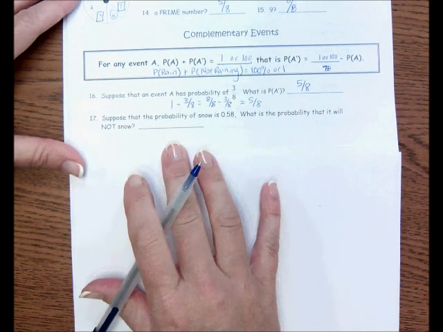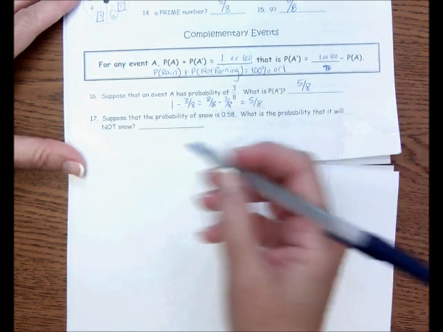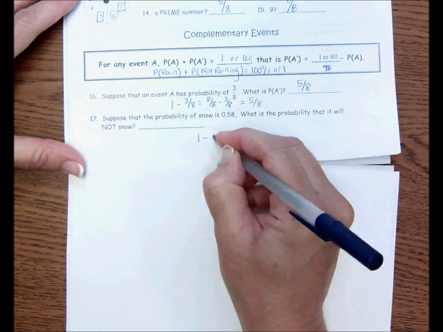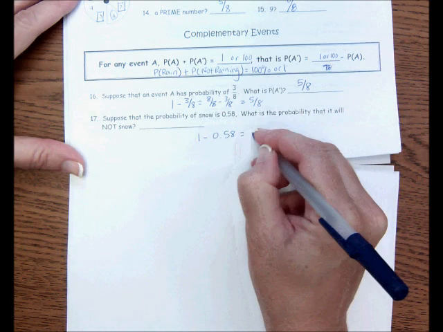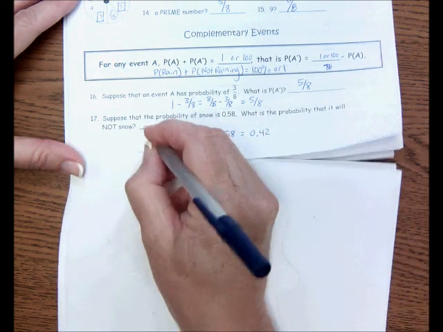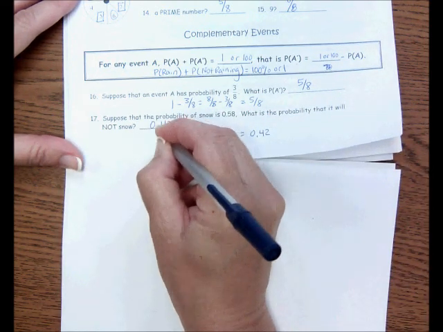And then it says, suppose the probability of snow is 0.58. What's the probability that it will not snow? Again, I'm out of 1 because I'm dealing with a fraction or a decimal. And so the probability that it will not snow is 0.42 or 42%.